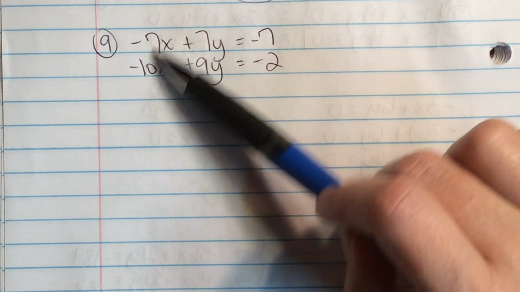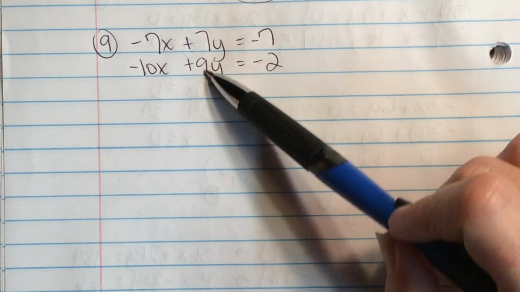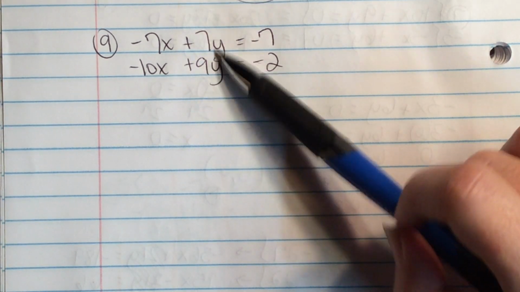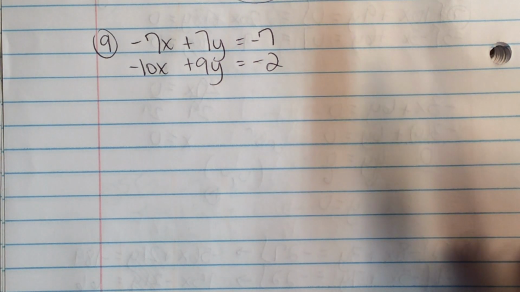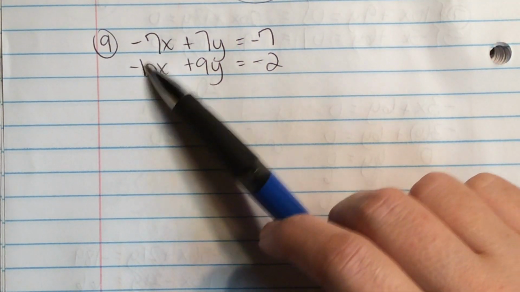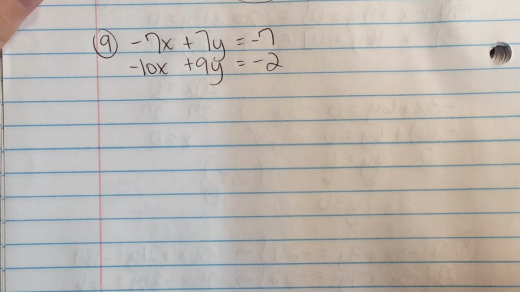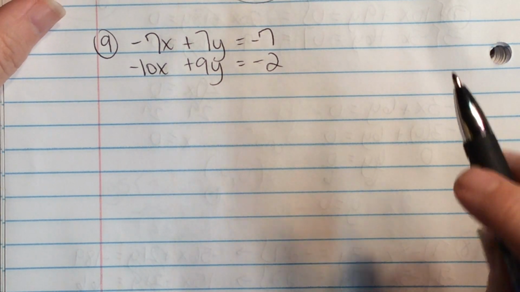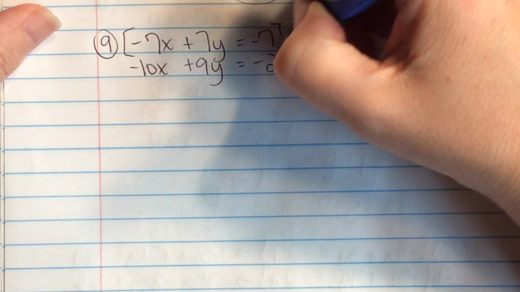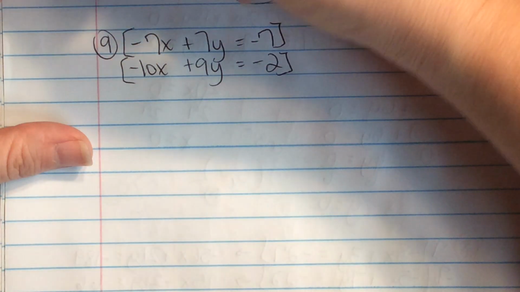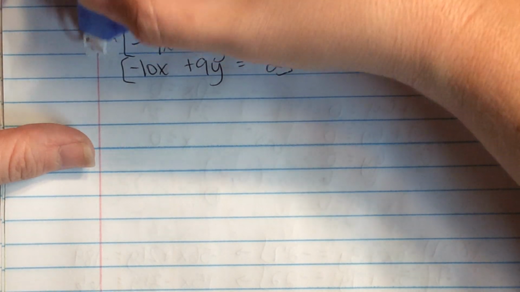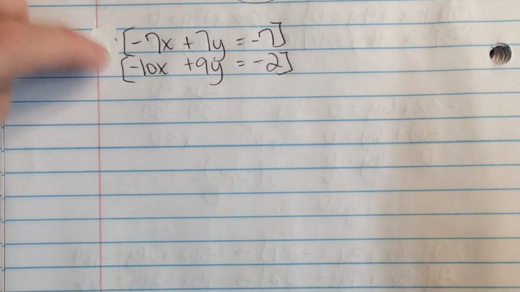We could take these up to 70, or we could take these up to 63. Either one is going to be big numbers. I'm just going to stick to the 70. And so I'm going to multiply the top by, I got to pick one of them to be a negative, and it doesn't really matter. So I'll just multiply this one by positive 10 and this one by negative 7.